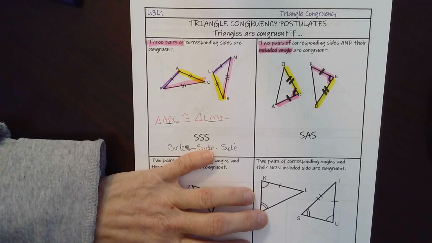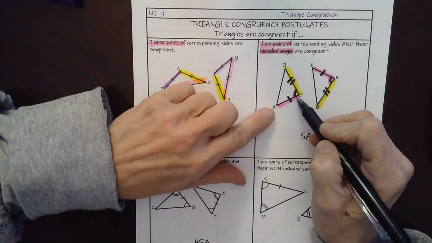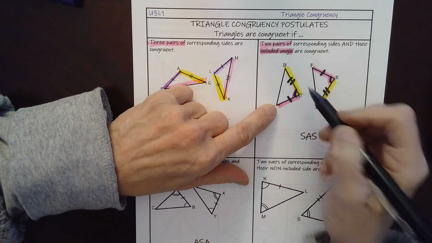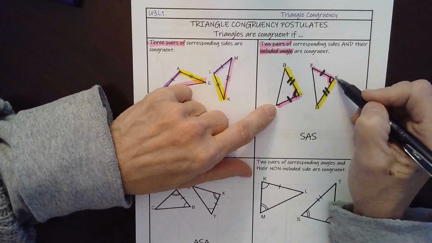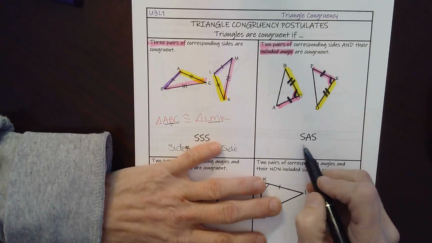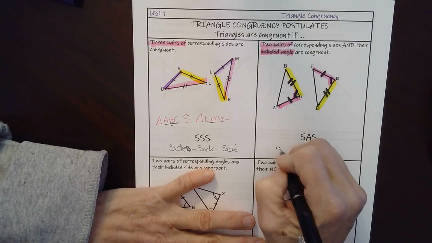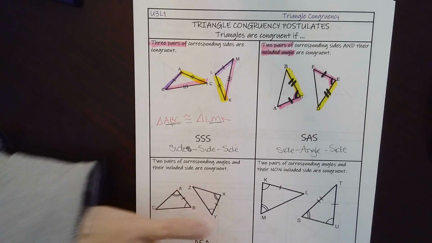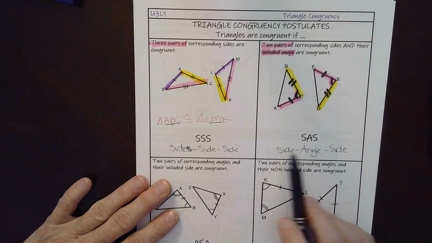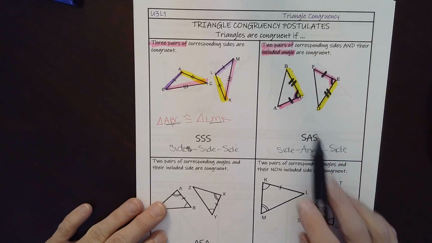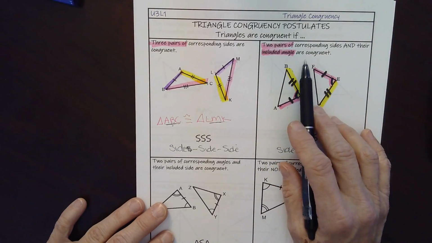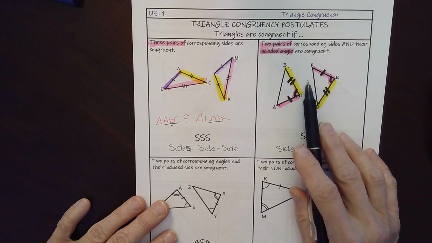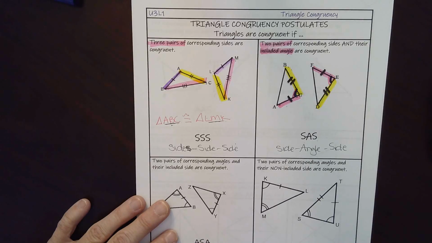So we have a side, we have our angle, and we have another side that is congruent to side, angle, side. So SAS stands for side, angle, side. So when we know two pairs of corresponding sides and their included angle are congruent, we know that we have side, angle, side, and therefore the two triangles are congruent.